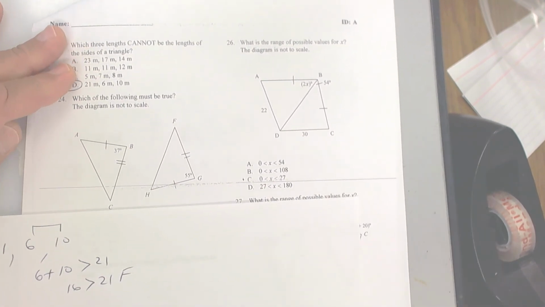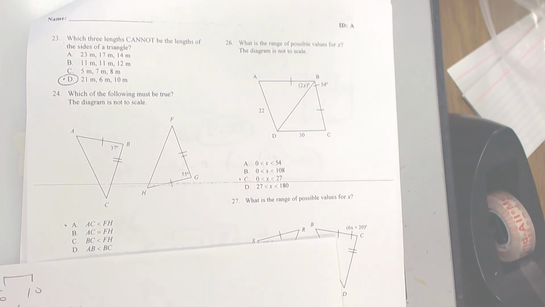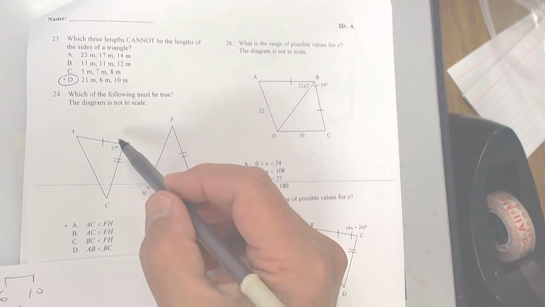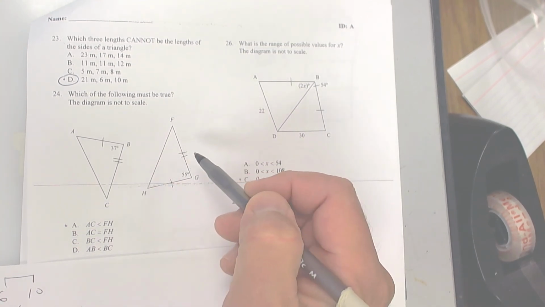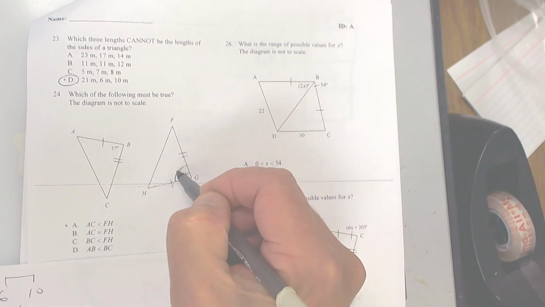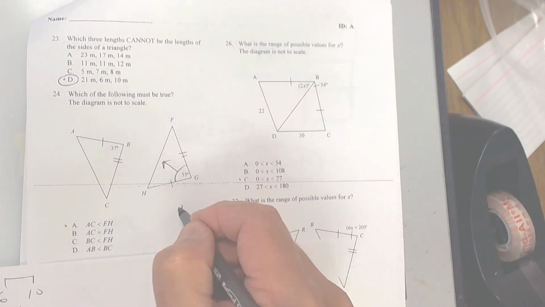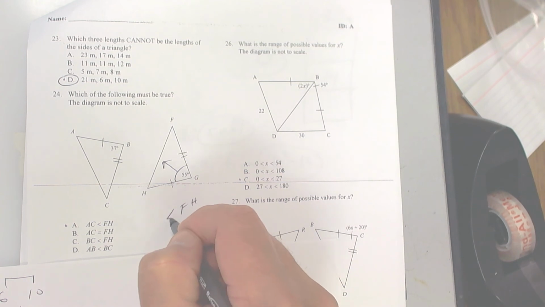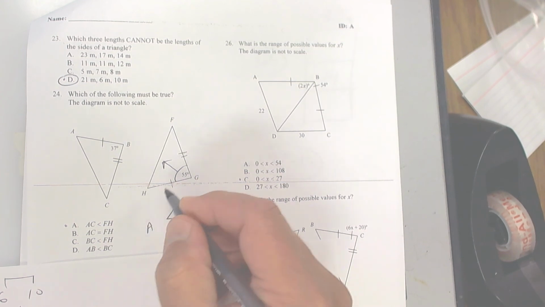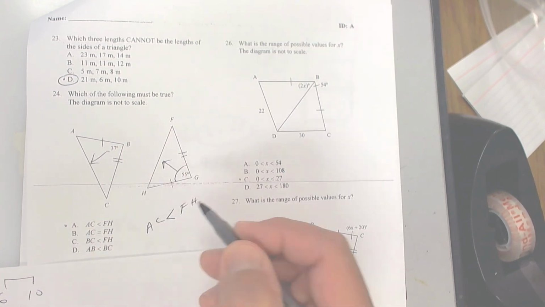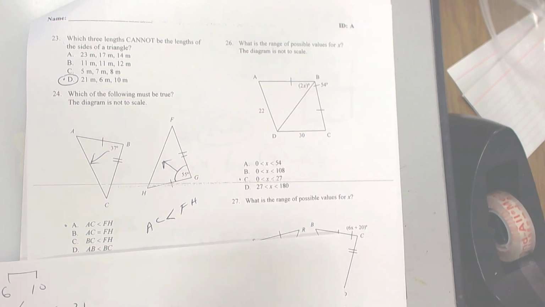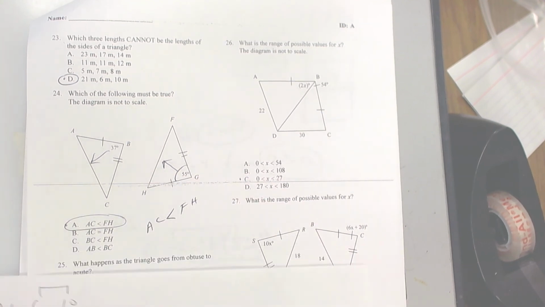Which of the following must be true? Let's take a look here. Well, this angle, we have 2 sides equal to 2 sides, so we can do the hinge theorem. This angle is bigger, so FH has to be bigger. So FH has to be greater than AC. And here it is right here. FH is greater than AC.